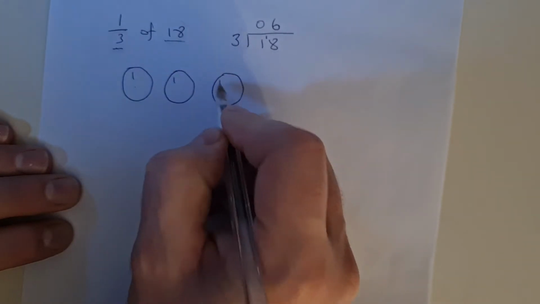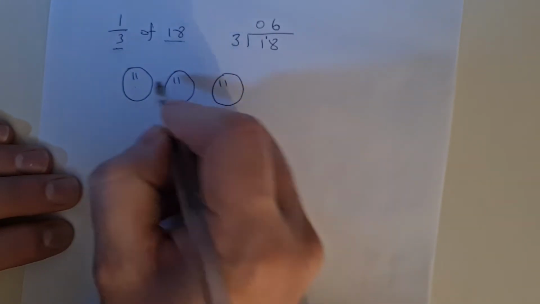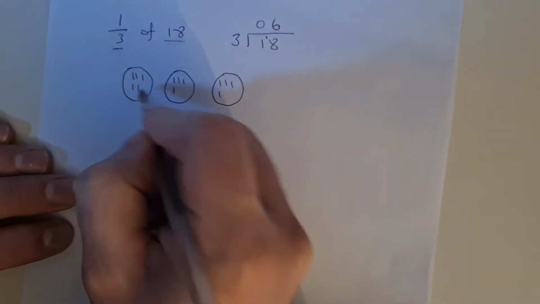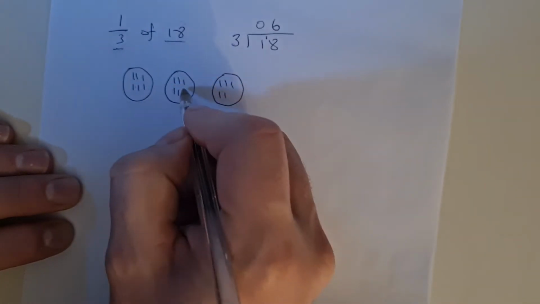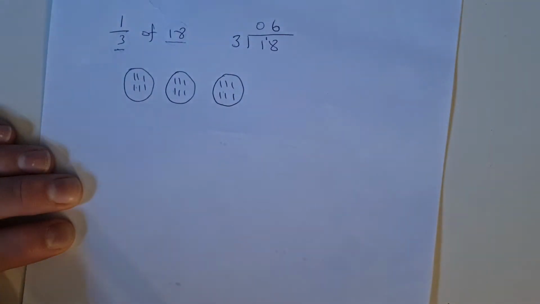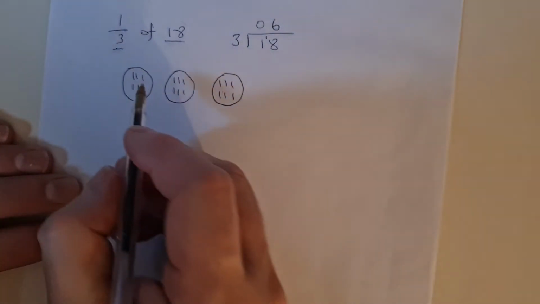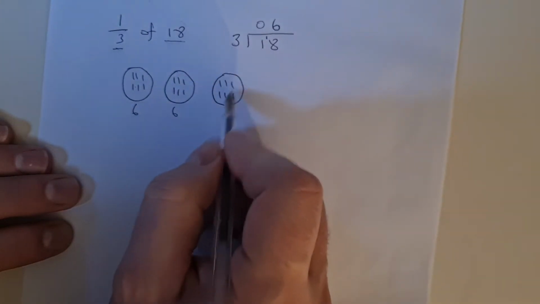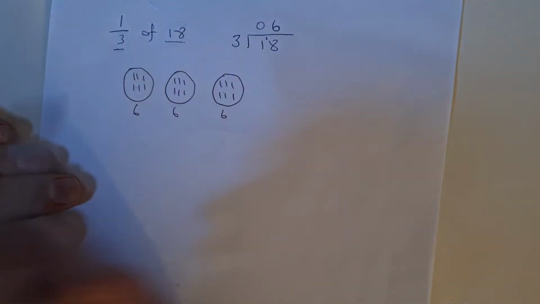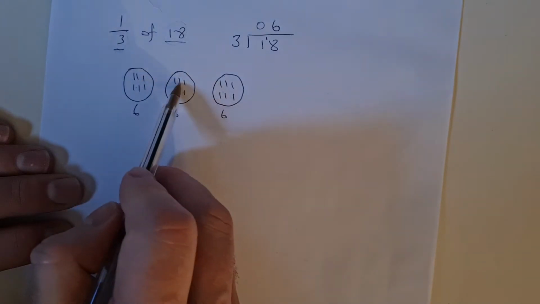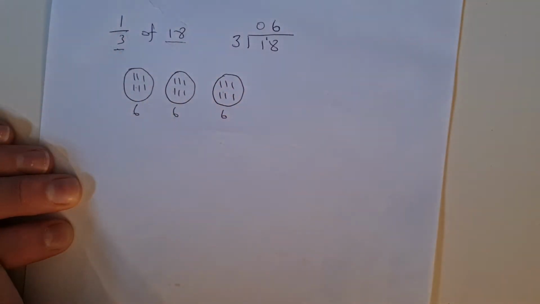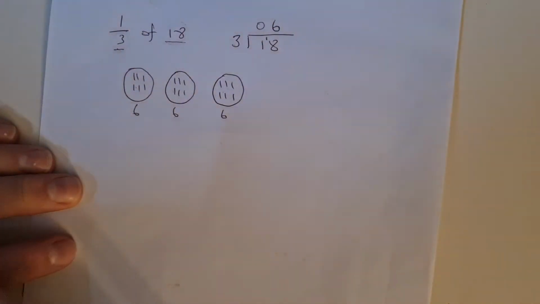1, 2, 3, 4, 5, 6, 7, 8, 9, 10, 11, 12, 13, 14, 15, 16, 17, 18. That's my 18 divided into 3 groups. And when I have a look, 3, 4, 5, 6, I have got 6 in each group. So that's 1/3, 2/3, 3/3. That's my 3 groups and there's 6 in each. So that shows you what it looks like.